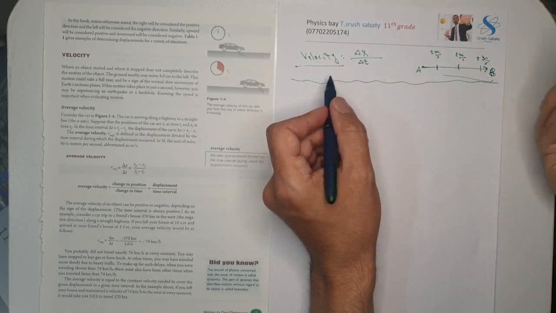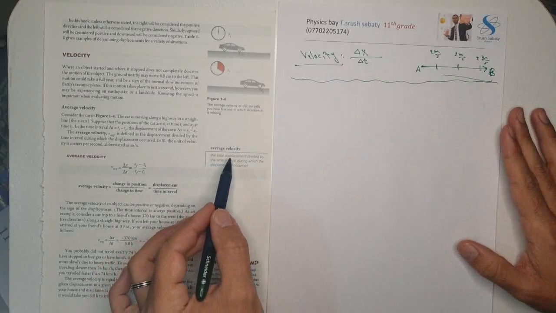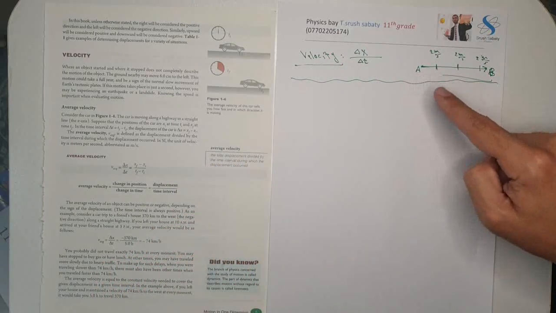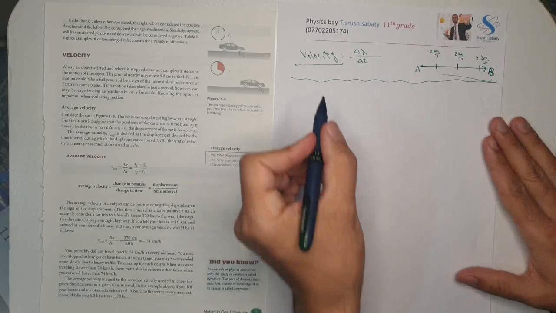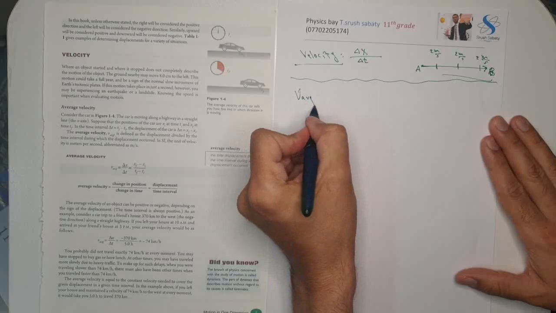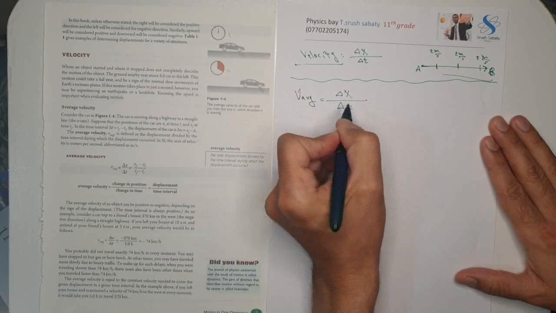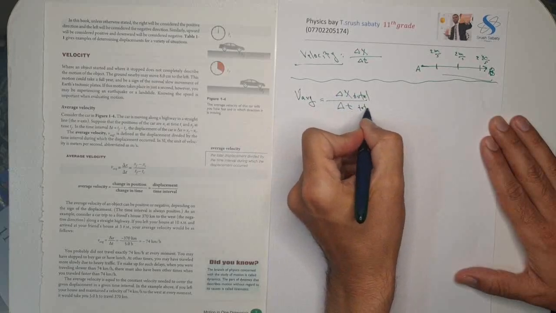But what about the average velocity? The average velocity is called the total displacement. Maybe you ask that this velocity is also total displacement. It's true, but the velocity of it is not changed, so it's named velocity. But the average velocity, v average, is equal to total displacement, delta x, divided by total time.